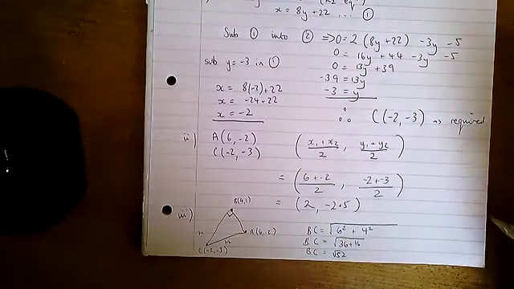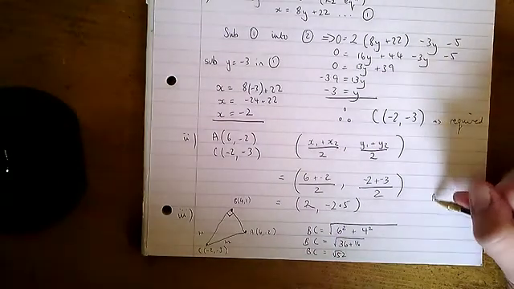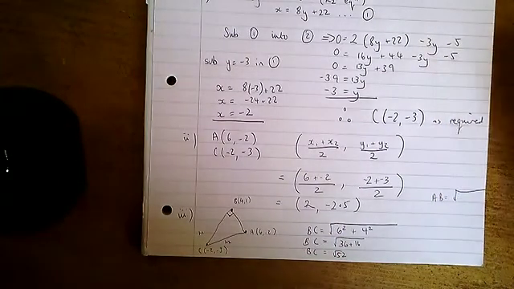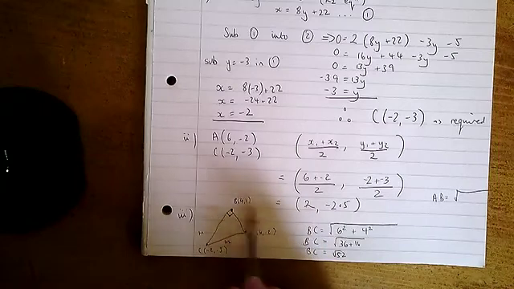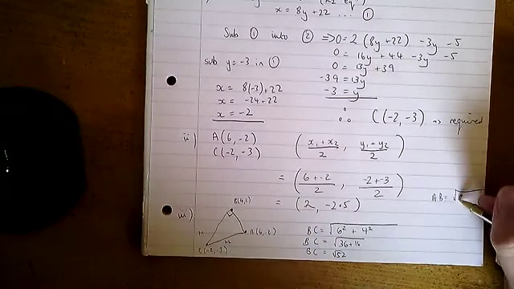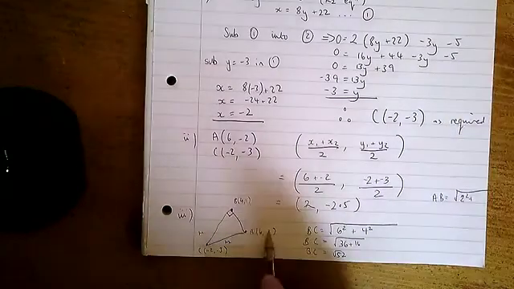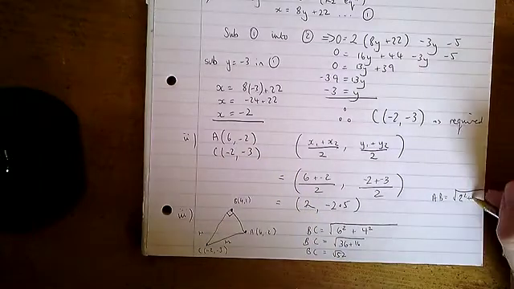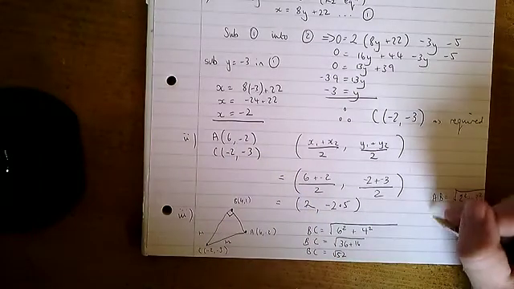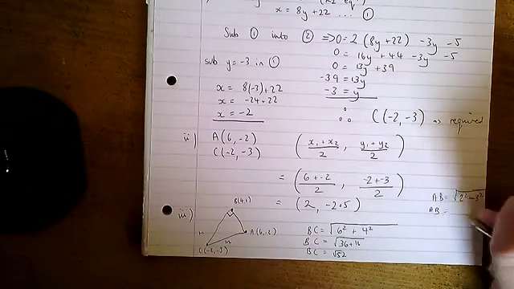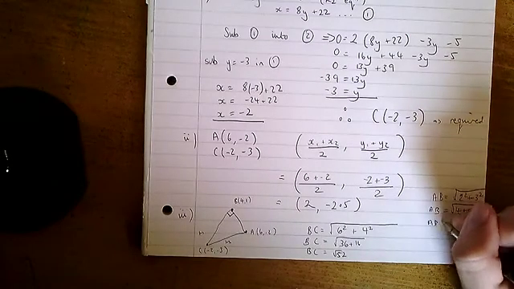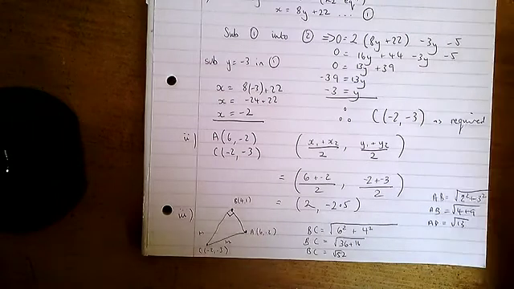And then I need to do the same for A to B. So 4 to 6 is a difference of 2, 2 squared plus, and then -2 to 1 is a distance of 3, so 3 squared. So AB is equal to root of 4 plus 9, so AB is equal to root 13.